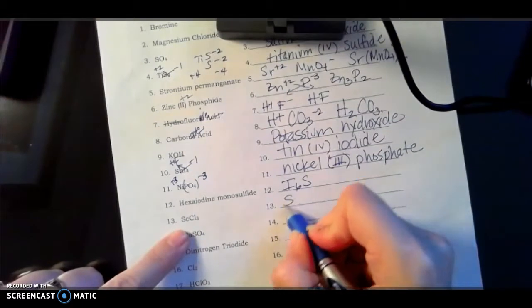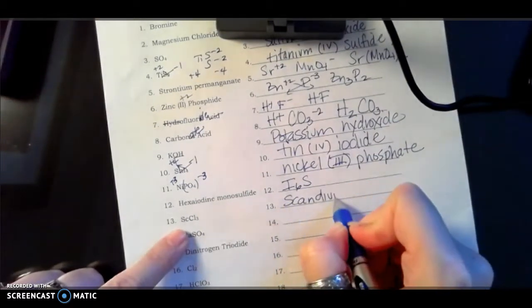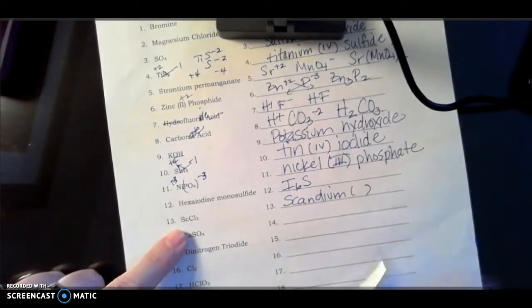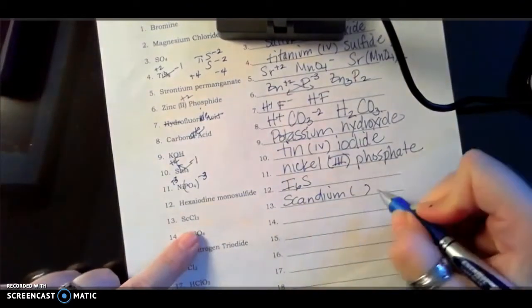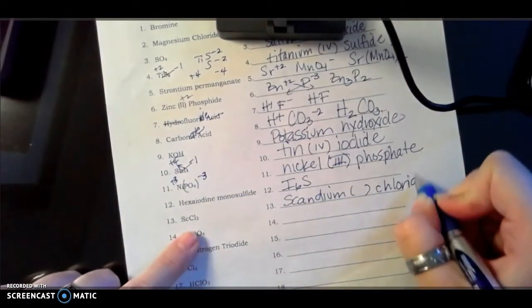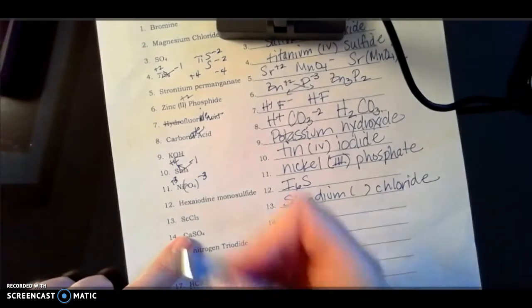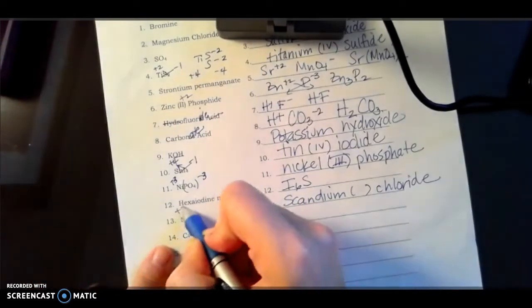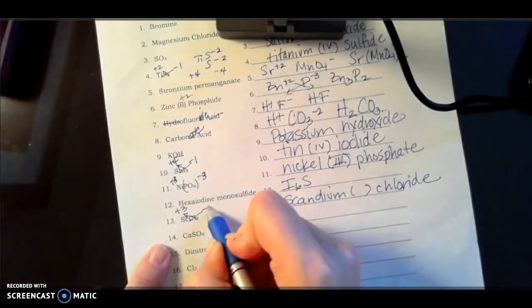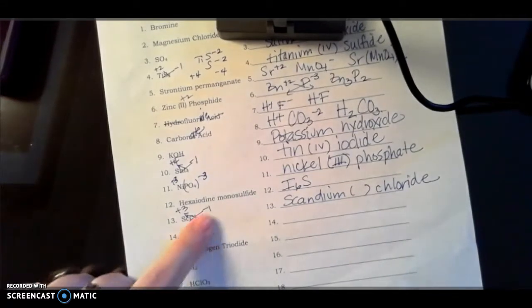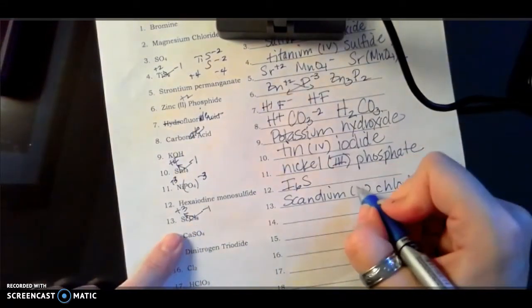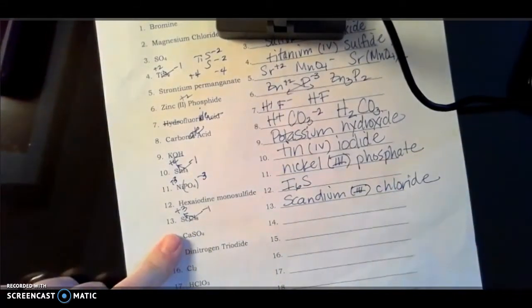Sc is scandium. Scandium, again, is a transition metal, so it's going to get Roman numerals. Cl is chloride. So now I need to figure out my charge. So the 3 is going to come over here to be +3. The ghost number 1 comes over here to be -1. Chlorine does have a -1 charge, so it's scandium(III) chloride.